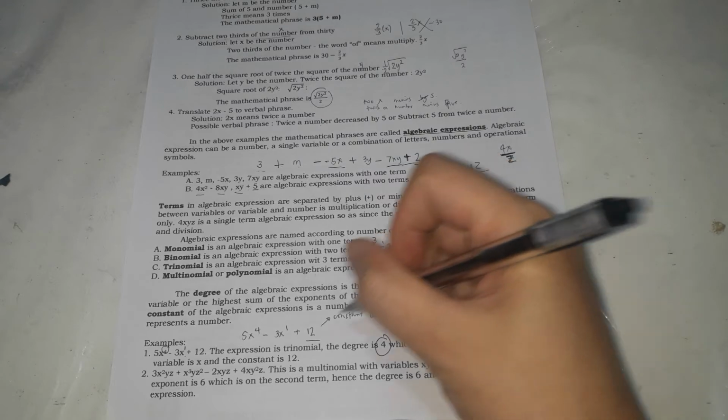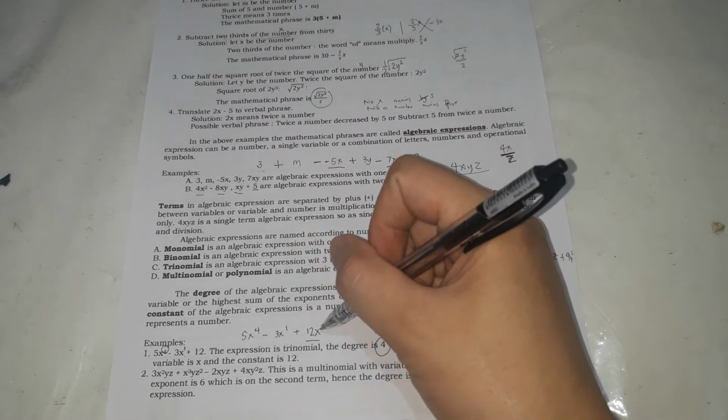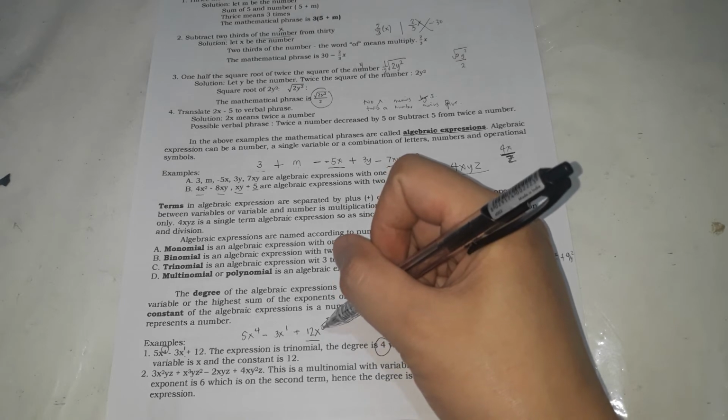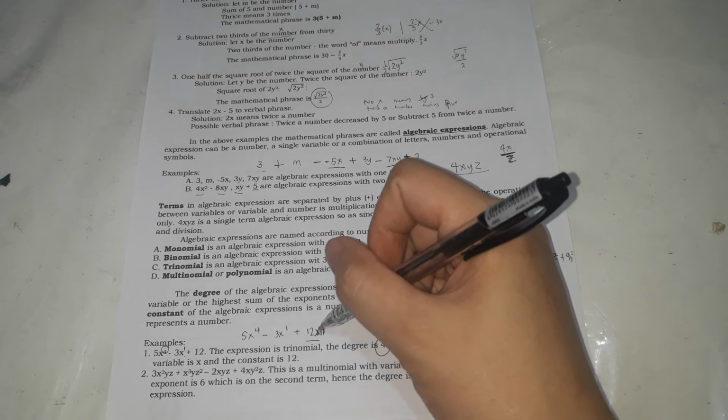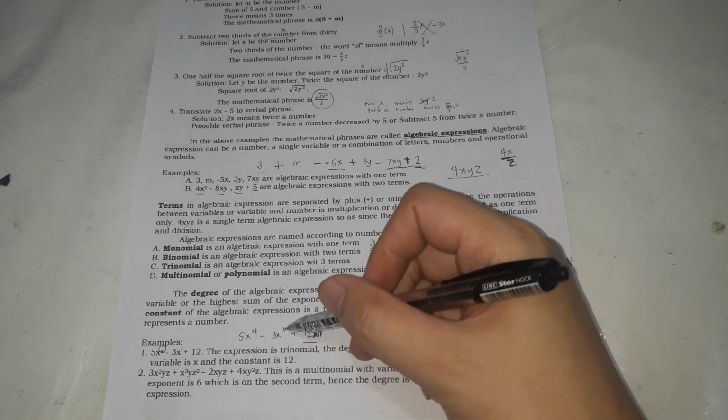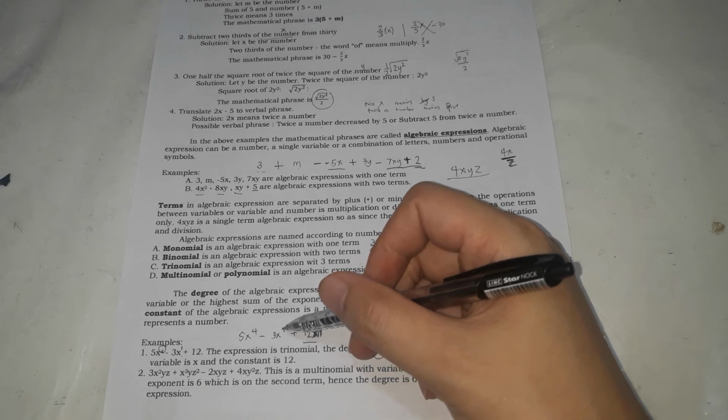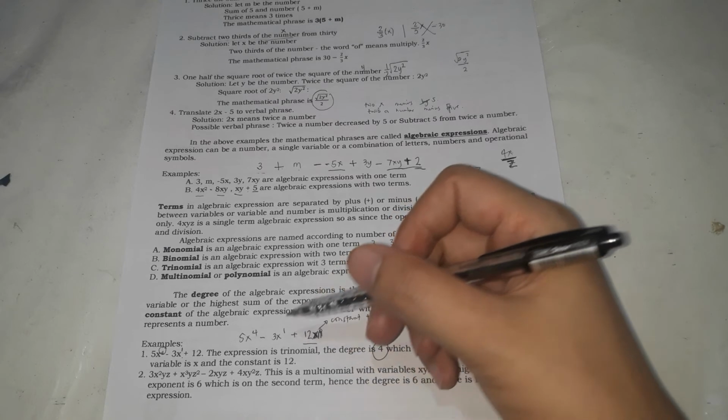Pwede mo rin siyang lagyan ng x to the 0. Any number whose exponent is 0 is 1. However, we're not going to simply write that. Parang itong exponent sa x na 1, we do not write 1. It is understood na may exponent yan na 1.